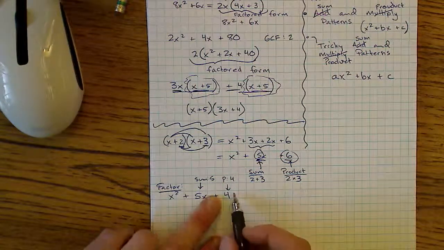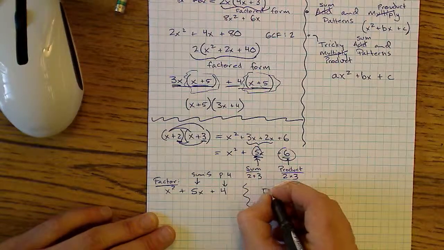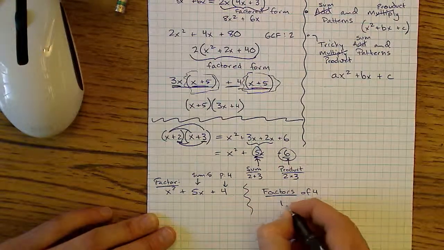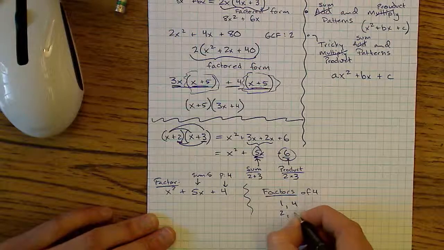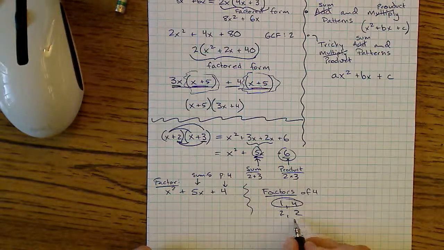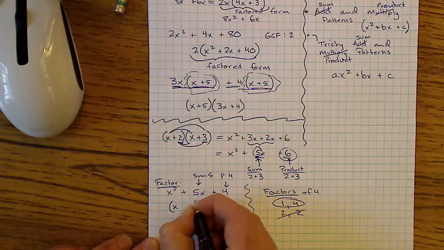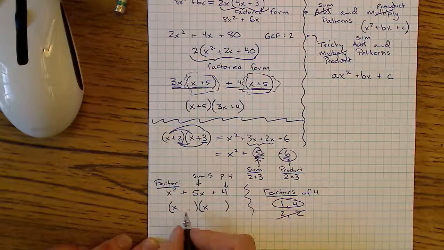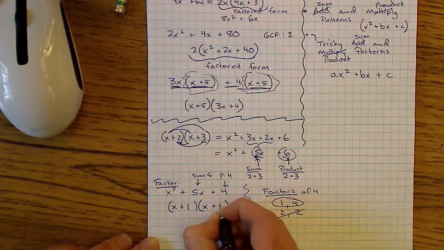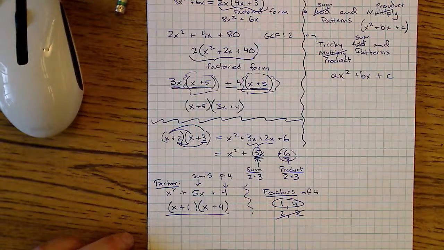If I think of the factors of 4, the numbers that I could multiply to get 4, the factors of 4 are 1 times 4 and 2 times 2. These guys add up to 5, which I want, and these guys only add up to 4. So I can put them back in my pattern: two numbers that add to 5 and multiply to 4, plus 1 plus 4. That's the factored form of x squared plus 5x plus 4.